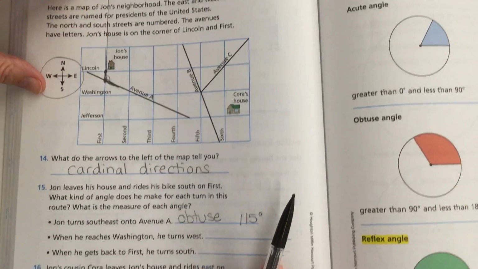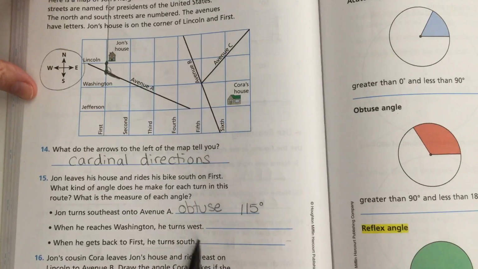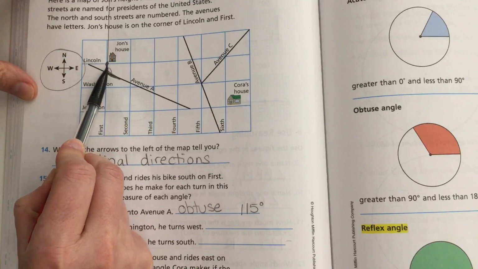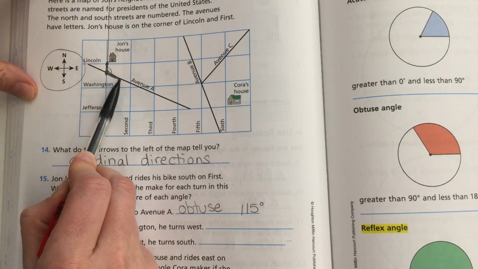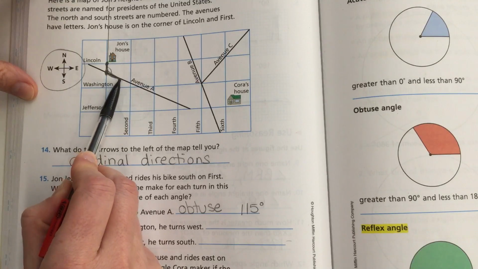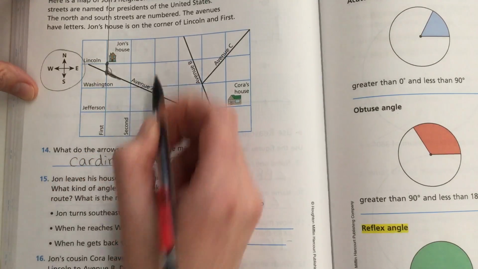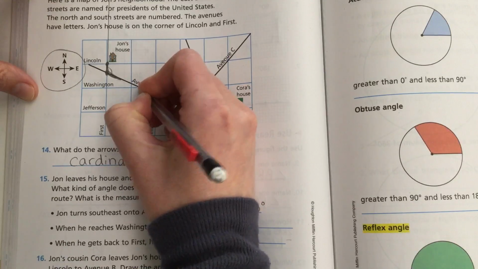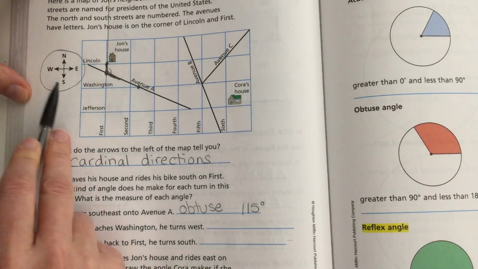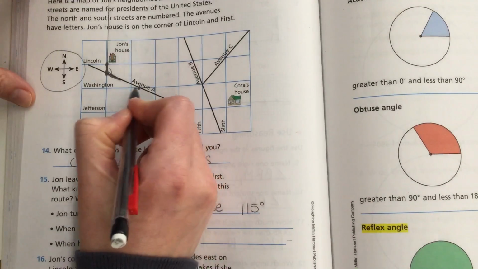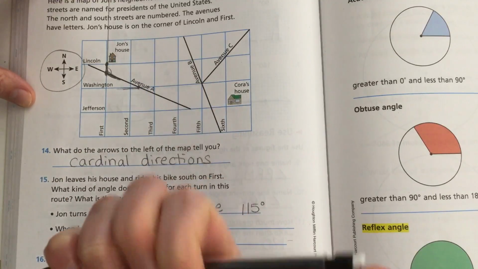Okay, when he reaches Washington, he turns west. So we started here, he came here, he turned on Avenue A. When he gets to Washington, that would be right here, he's going to turn west. It's nice that they have these cardinal directions here for me. So he's turning west there.